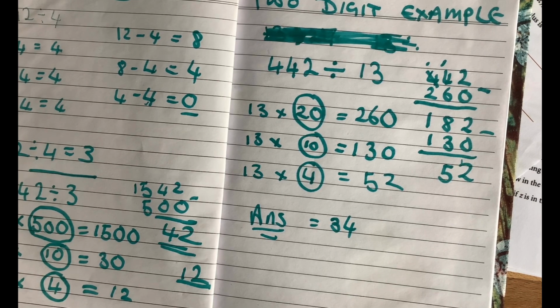Make sure that children fully understand it. Then you can move on to bus stop method if you want to, which is a more efficient, sleeker method. But that should only be for children who already understand this, because if a child never understands bus stop but can do chunking, well, they can do division. That's the key thing. And bus stop method doesn't emphasize the repeated subtraction, the fact that division is the inverse of multiplication. So this is a really good method to get children started on.